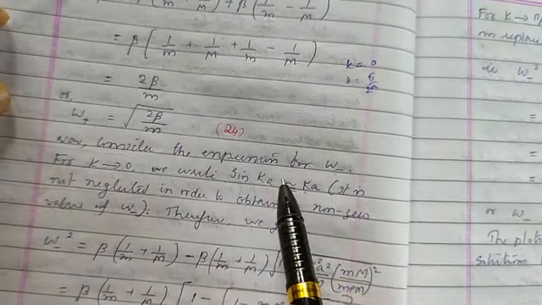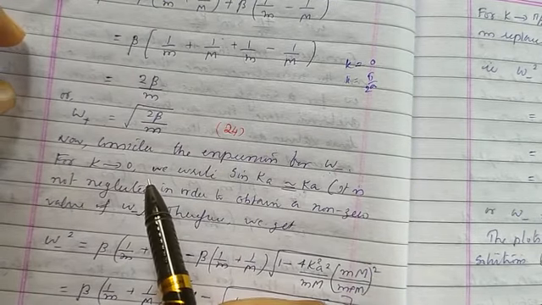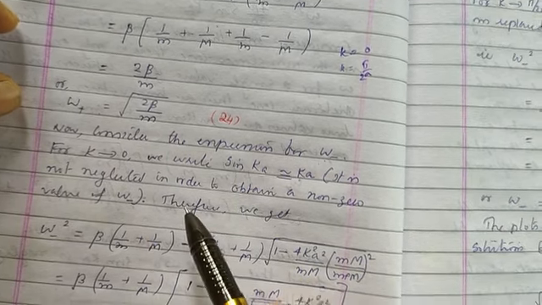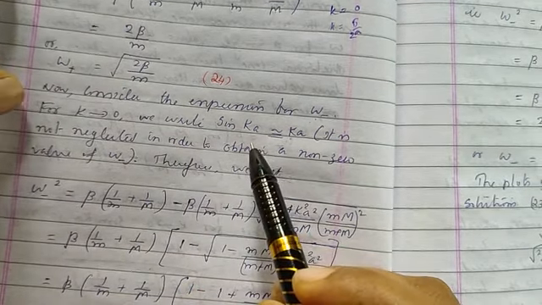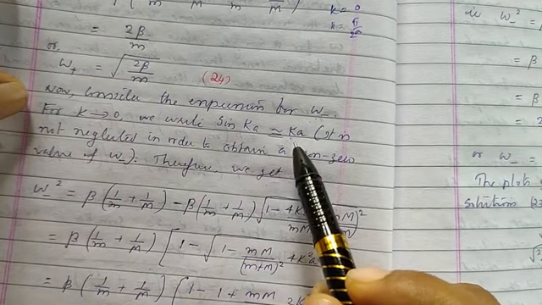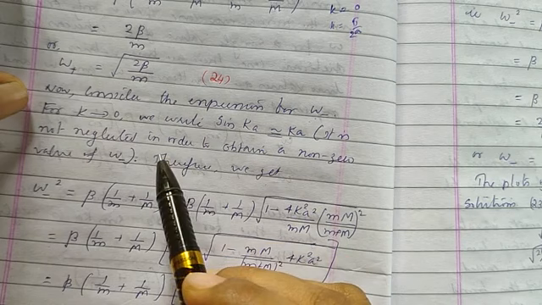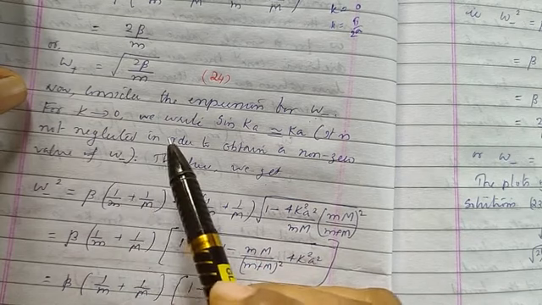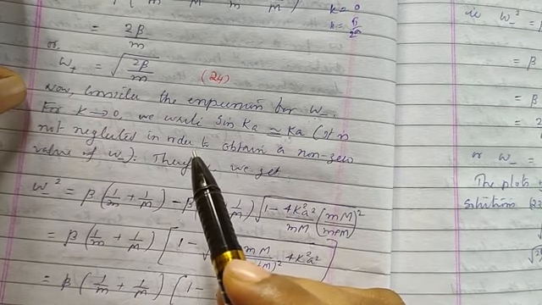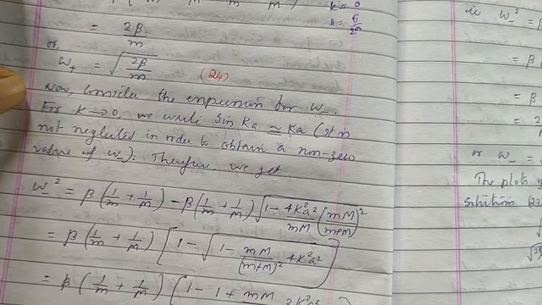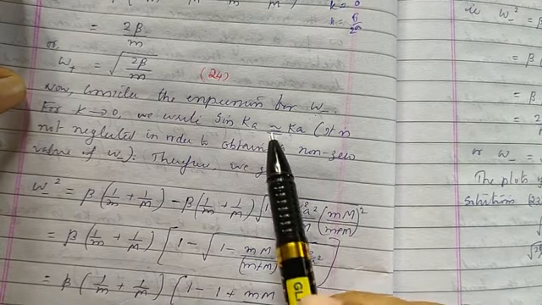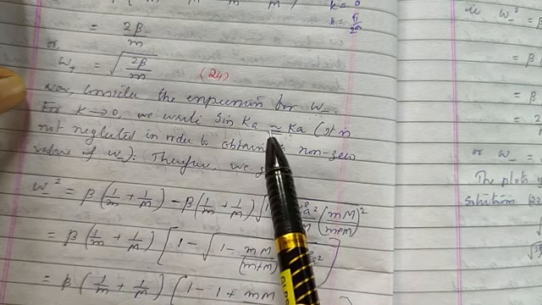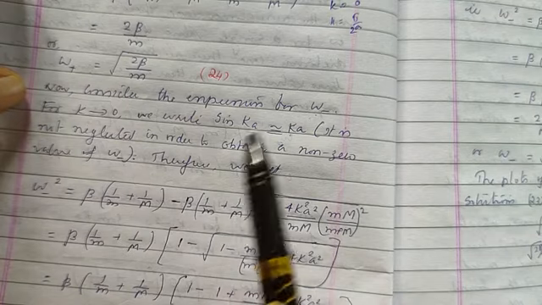Okay, now consider the expression for omega minus and the similar cases of k tending to 0 and k tending to pi by 2a. When k tending to 0, we write sin ka approximately ka. It is not neglected, in order to obtain a non-zero value of omega minus. Here we are not neglecting it completely. Instead, we are taking it as a small value in order to get a non-zero value.